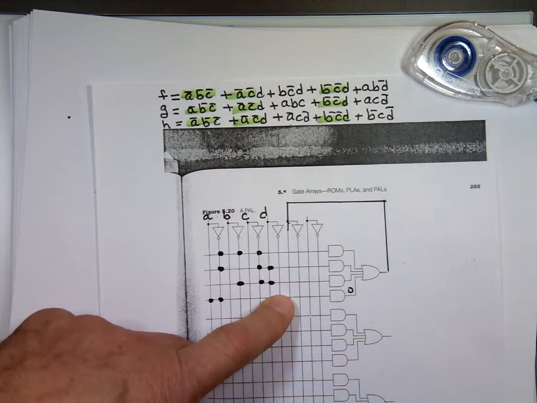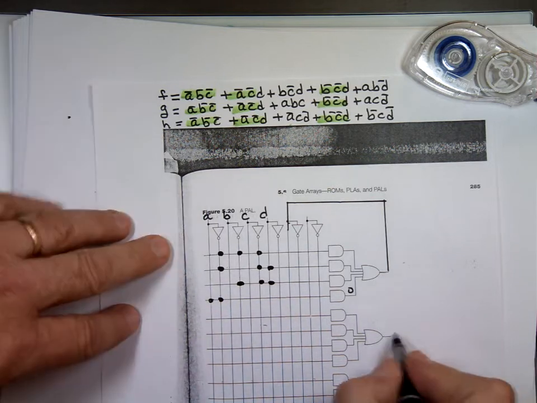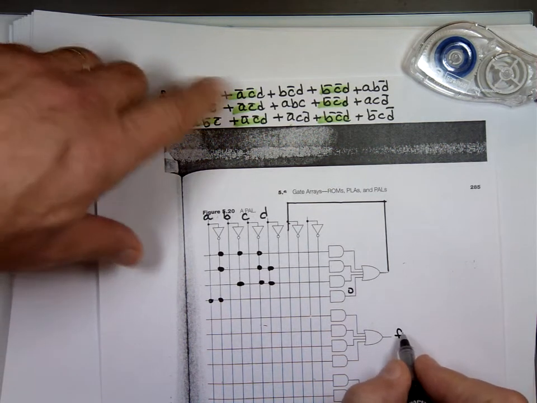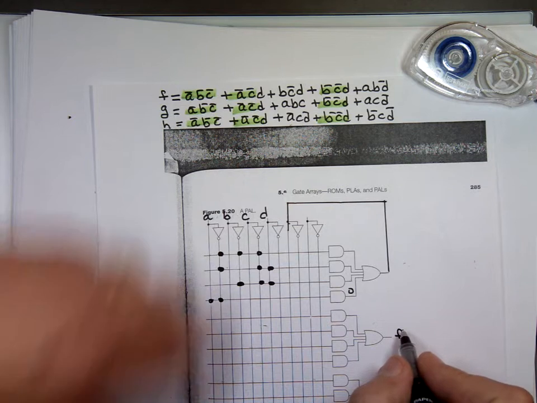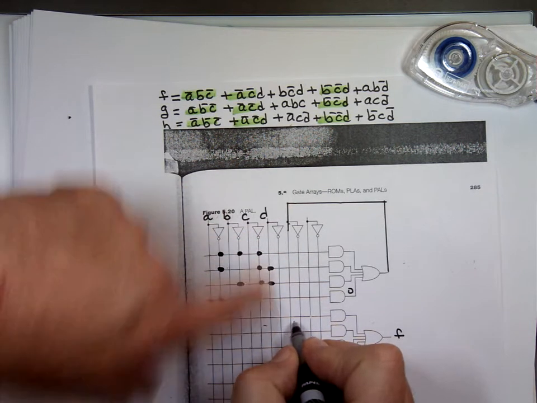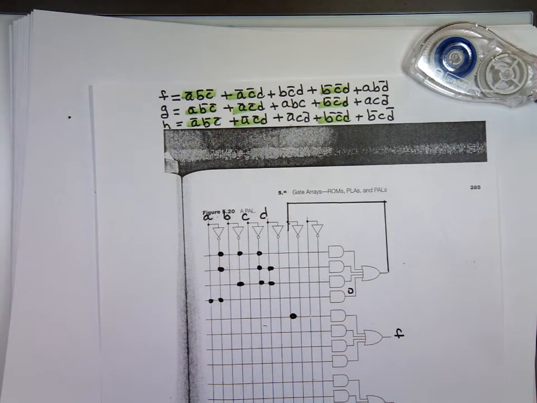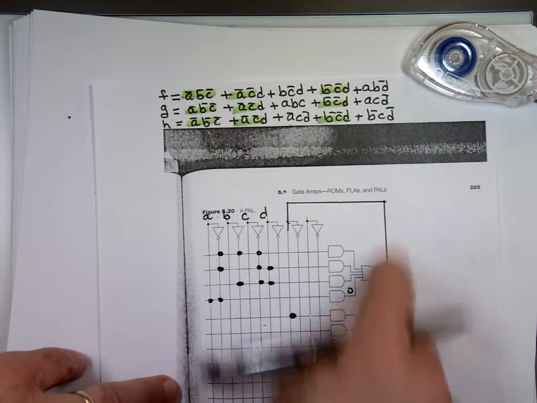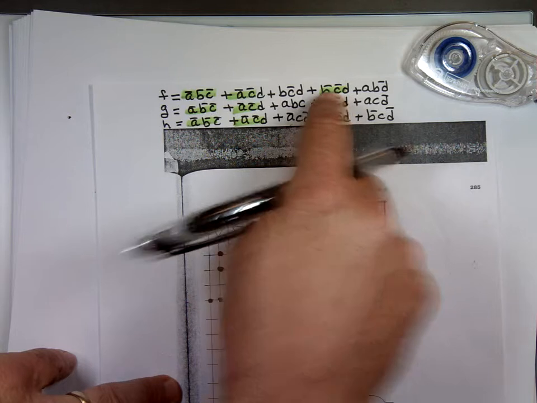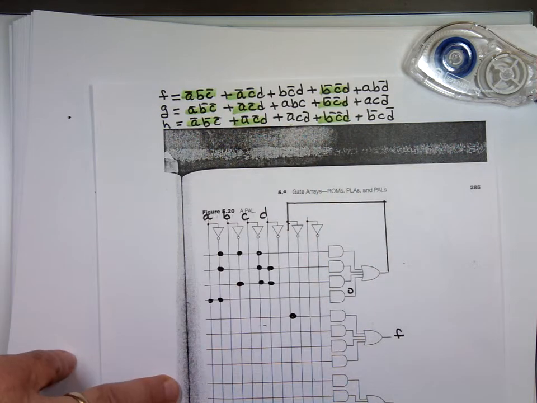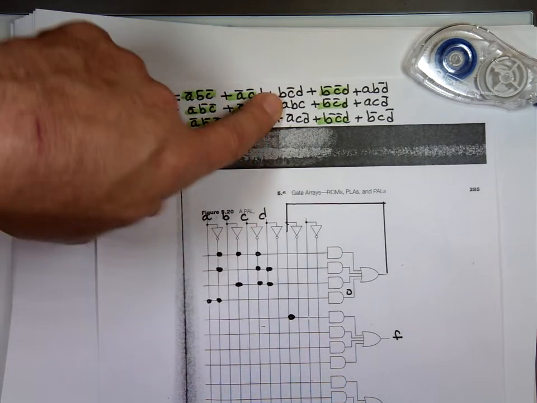So if I want to go to F and make that my F, the three green ones, I can get them by going right there. That picks all three of them, all three green ones. See them? 1, 2, and 3. I got them all. Now I need two more gates. One for B, C naught, and D.